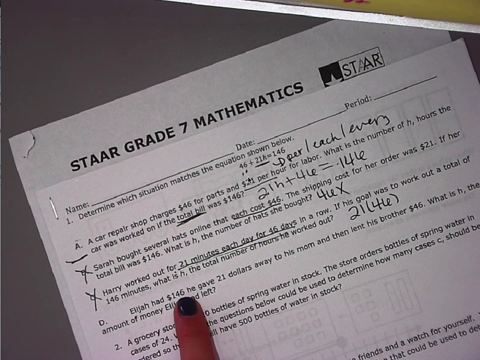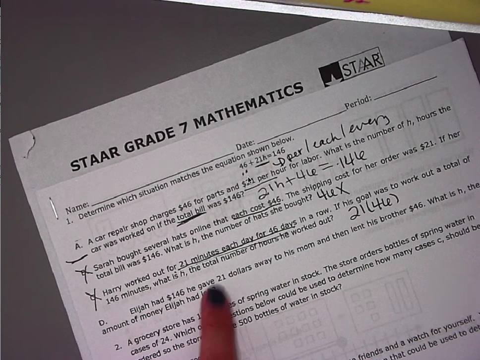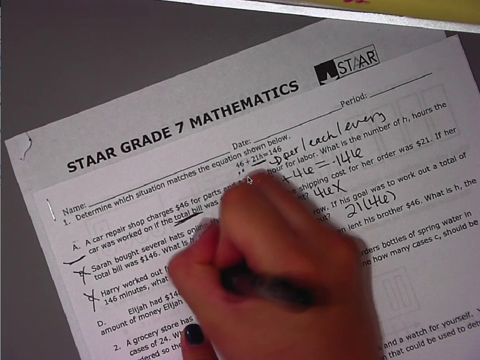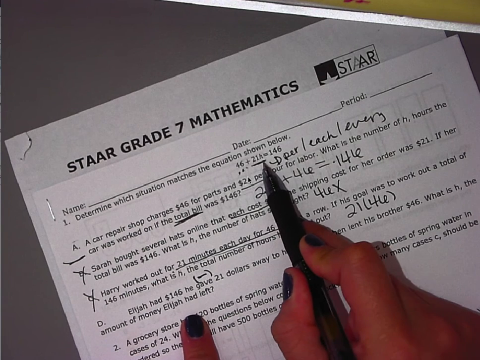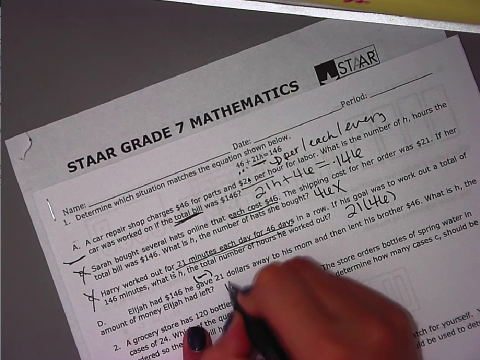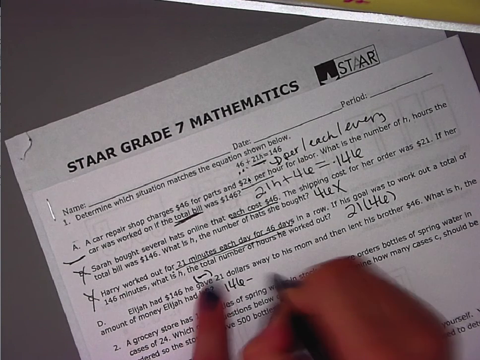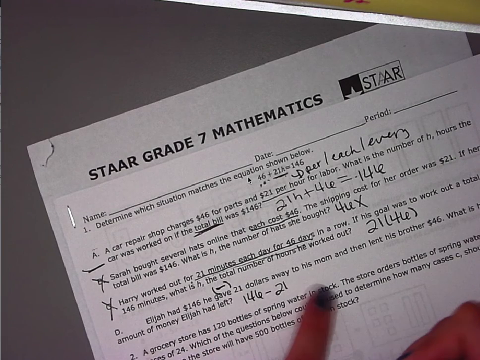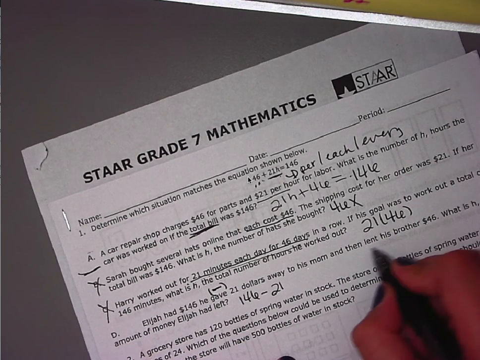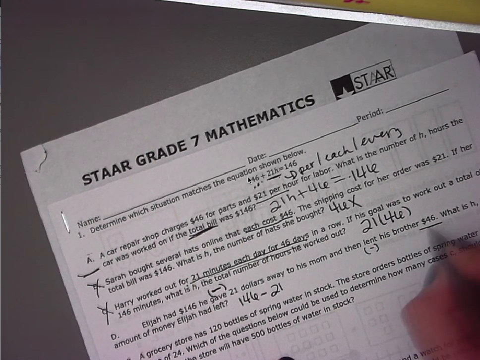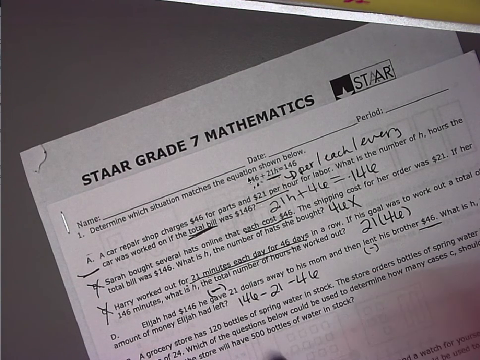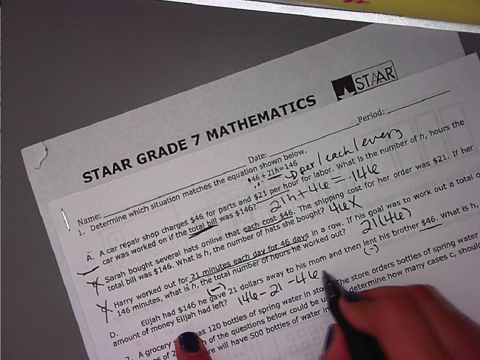Elijah had 146. He gave, that means minus. There's no negatives in our equation, so that cannot be our answer because that would have been 146. He gave $21 away to his mom, and then he lent, which also means minus, 46 to his brother. What is H, the amount of money Elijah has left?